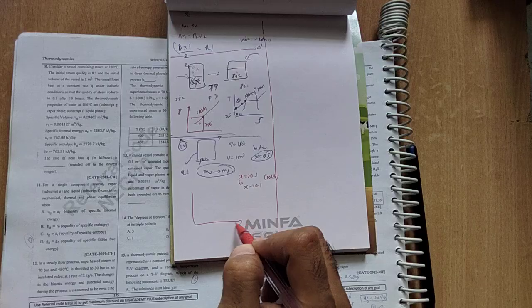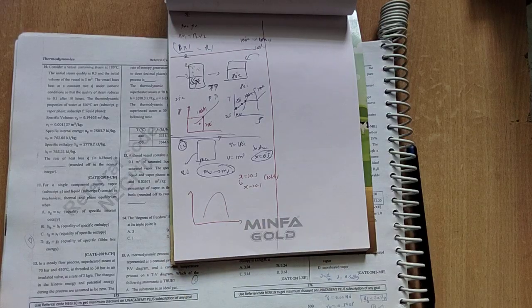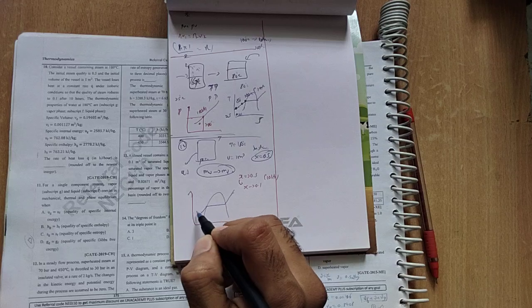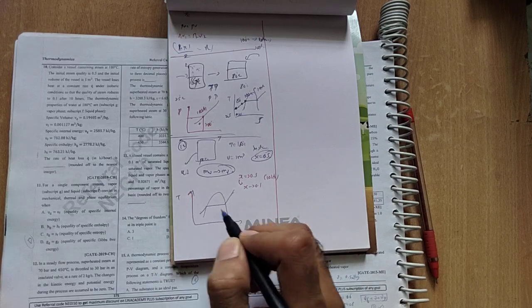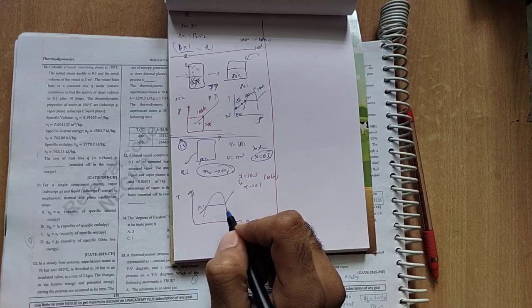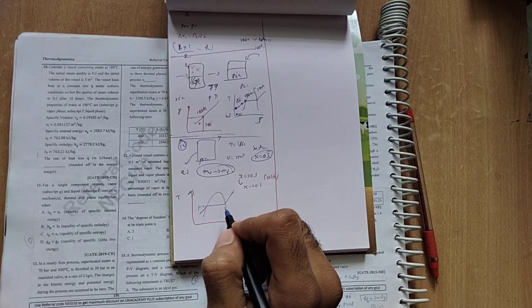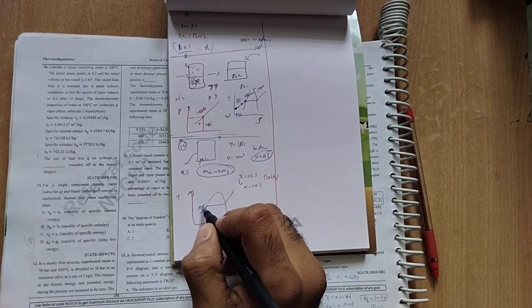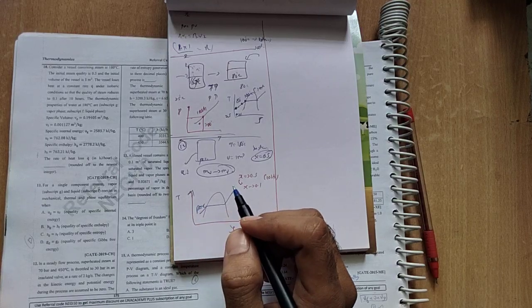So just draw the curve diagram. So the saturated curve, and you can see temperature is... this is pressure constant. This is pressure, so pressure constant.